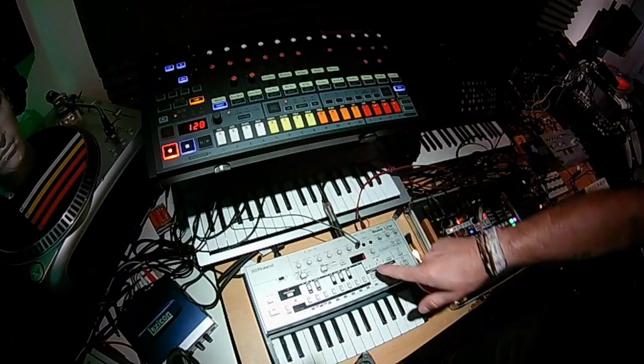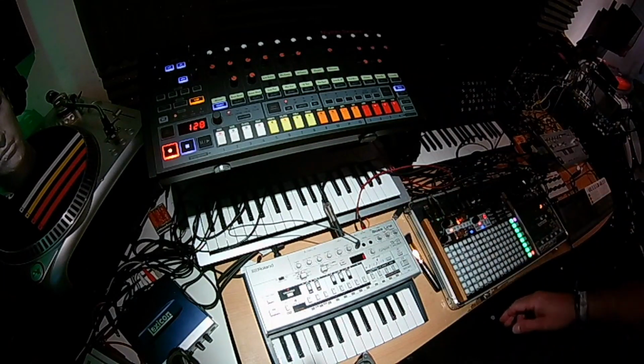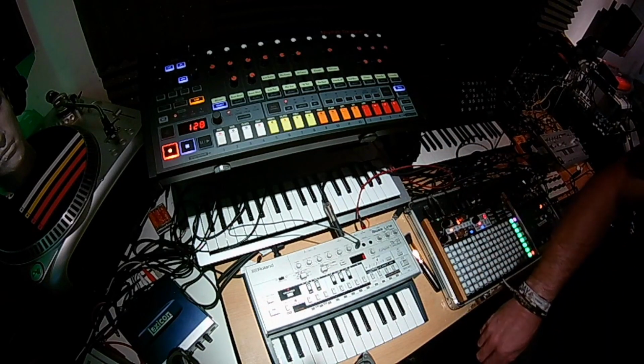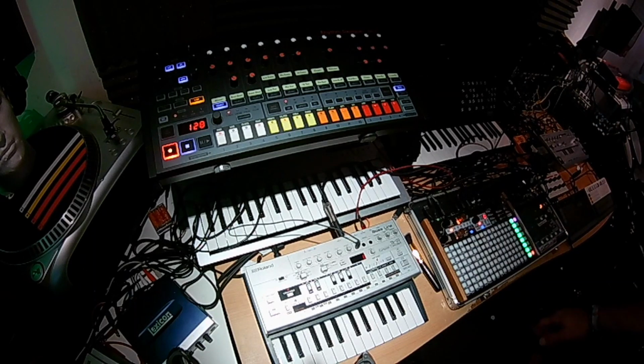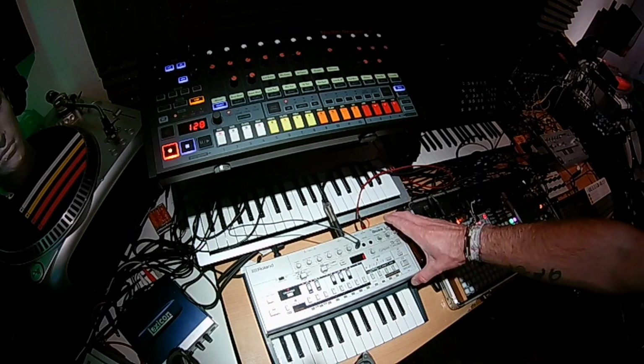And that's going to the trigger in on the TB03. I've got that set to just auto on its sync, and that's it. There are no other connections, everything else is just audio. So I've just got the audio going out of the RD-8 and the TB03 into this little mixer down here.